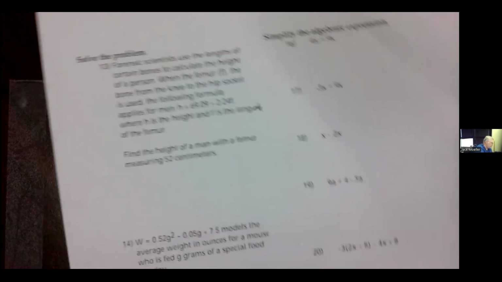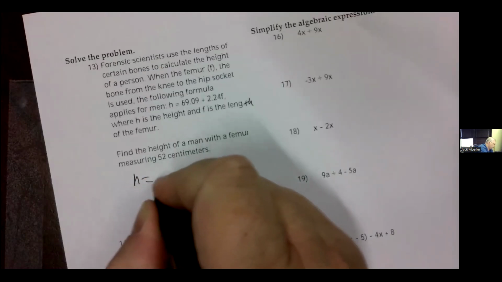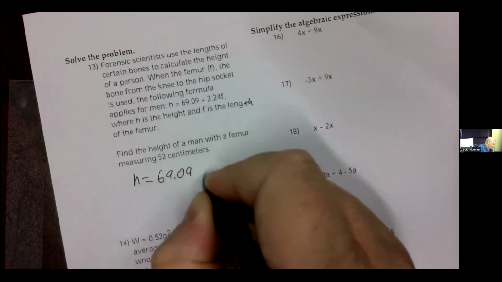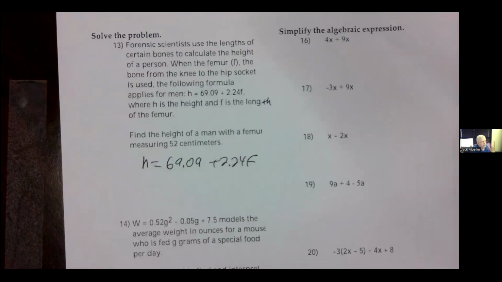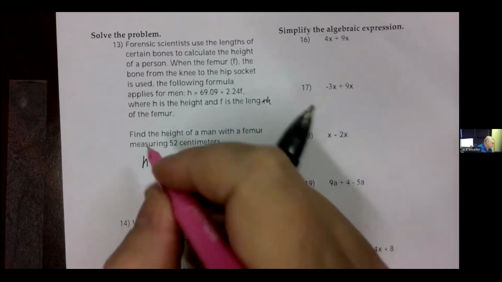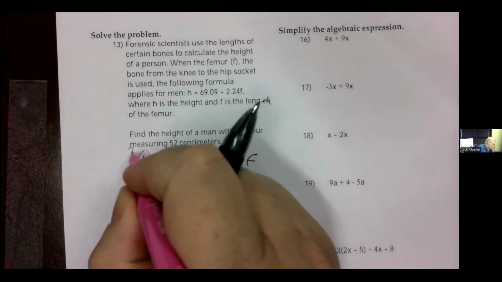All right, so we have the formula H equals 69.09 plus 2.24F. So this is what you need to do with word problems: first of all, what are they asking you to find? Well, when it says find the height, H is the height, so that is what we're looking for.